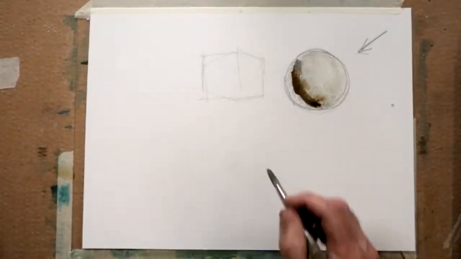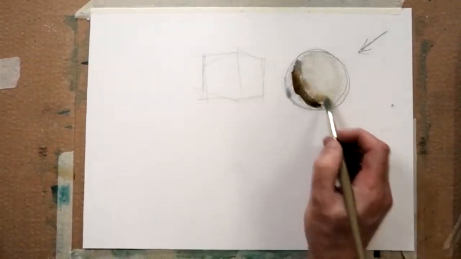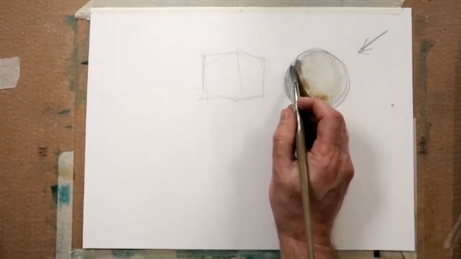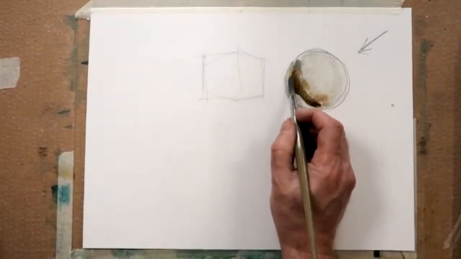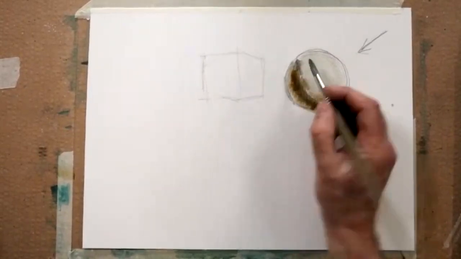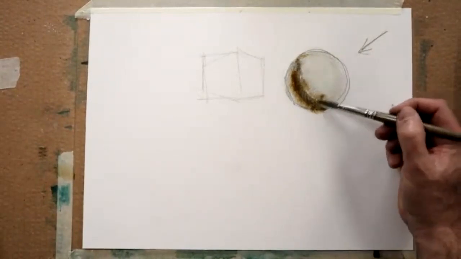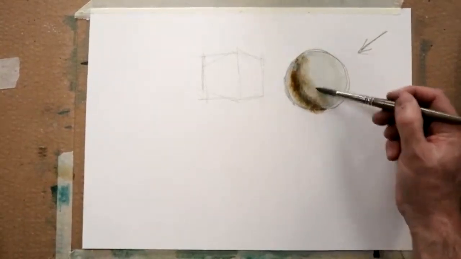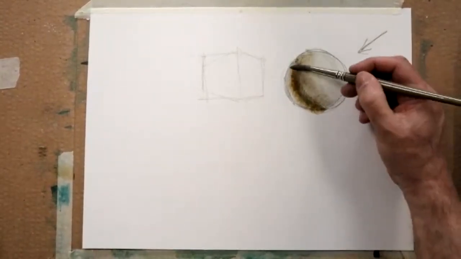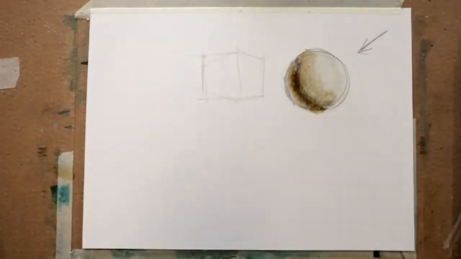Pick up some water, land it in. Whatever you do, don't immediately make contact with the shadow core paint. Just tease up to it like this and allow that little bit of water to invite that pigment into the area. That might be a bit harsh. You can gradate it out as you wish. That probably looks a bit more three-dimensional.